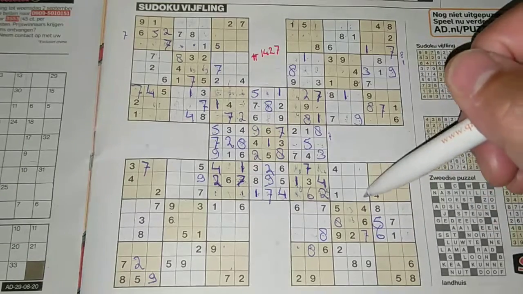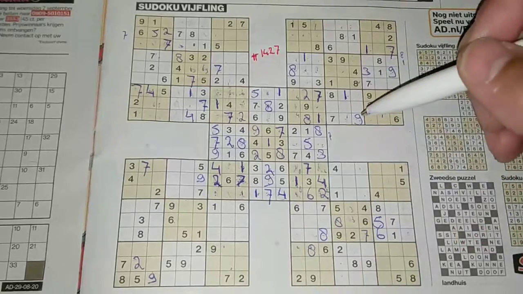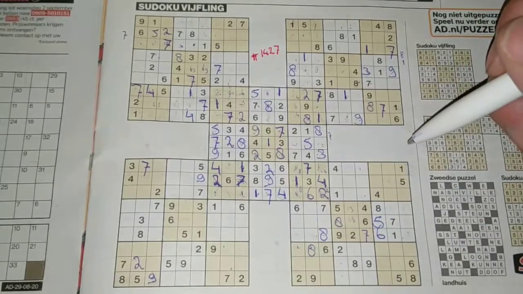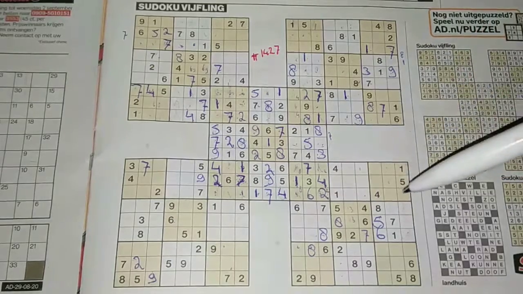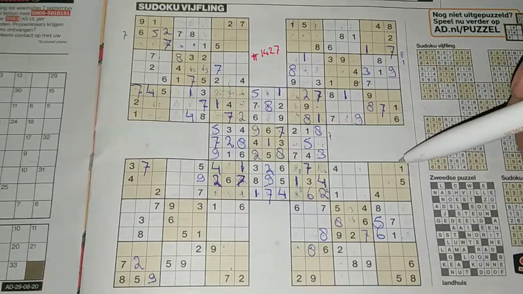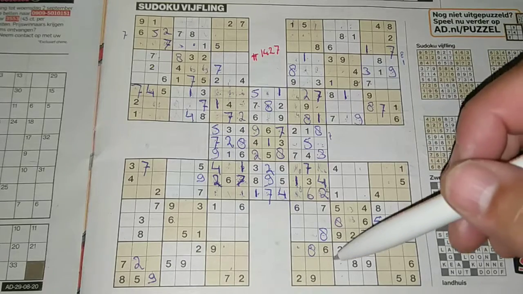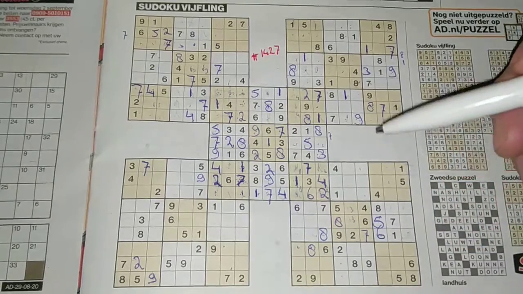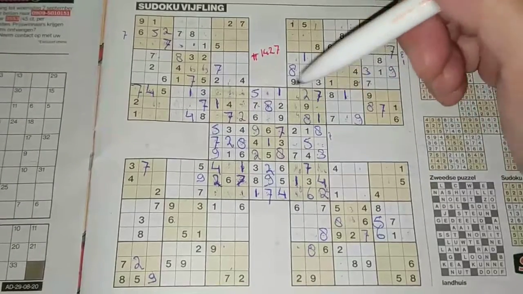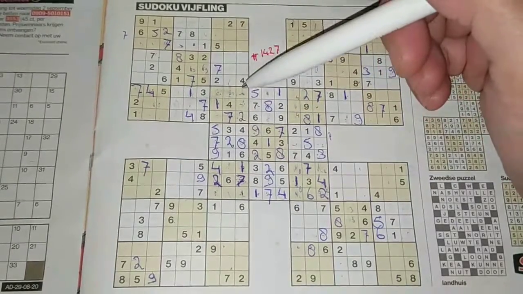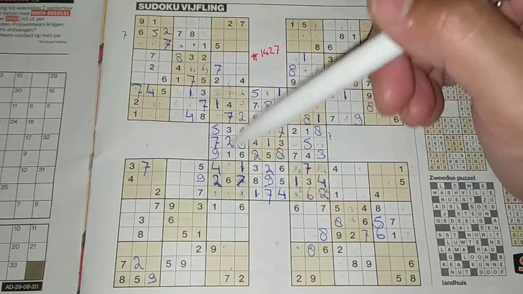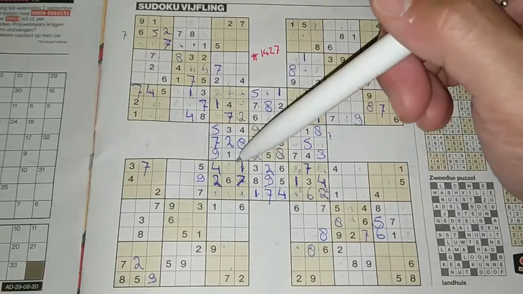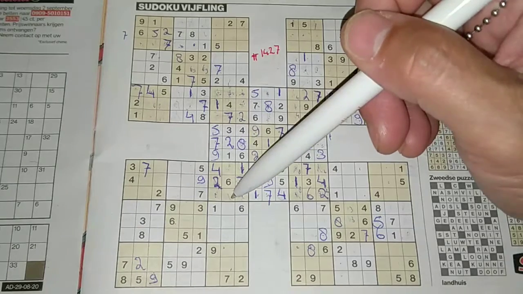3, 3, 3. Yes. 6, 6, 6. Five cannot be here. 5.